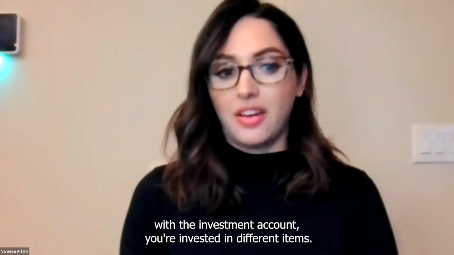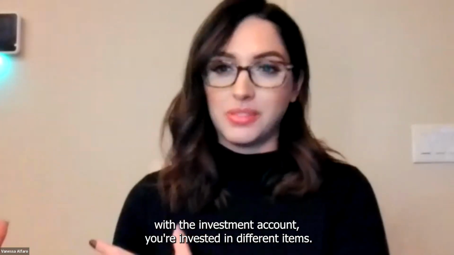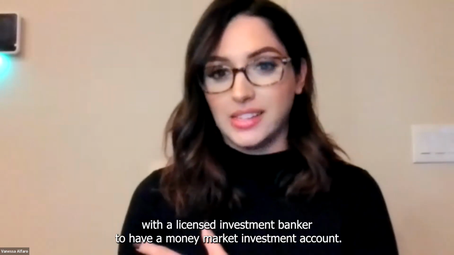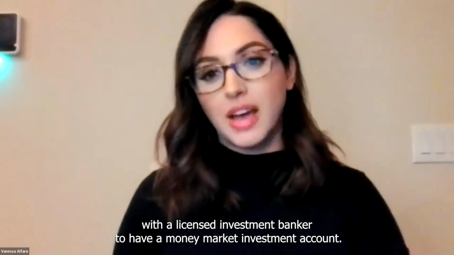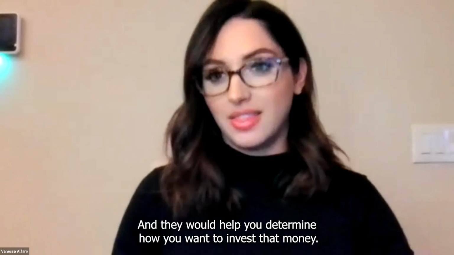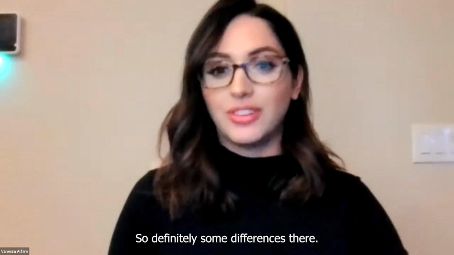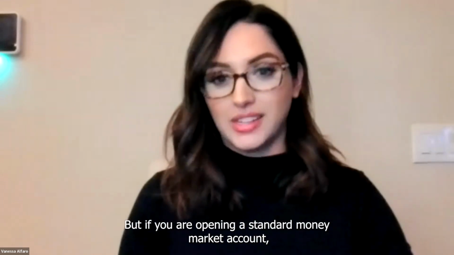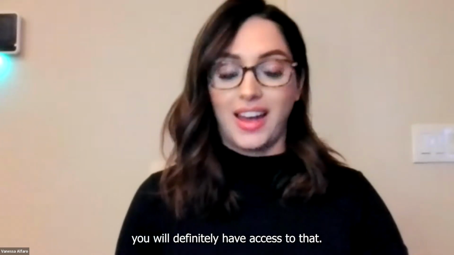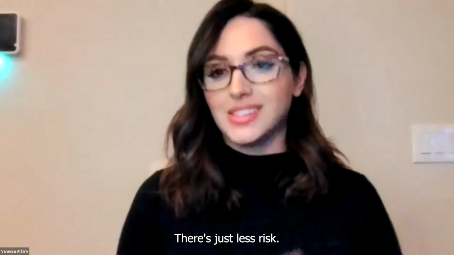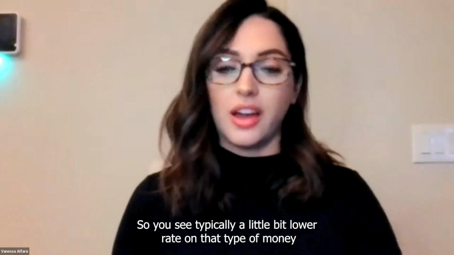With an investment account, you're invested in different items. You would have to meet with a licensed investment banker to have a money market investment account, and they would help you determine how you want to invest that money. So definitely some differences there, but if you are opening a standard money market account, you will definitely have access to that. There's just less risk, so you typically see a little bit lower rate on that type of money market account.